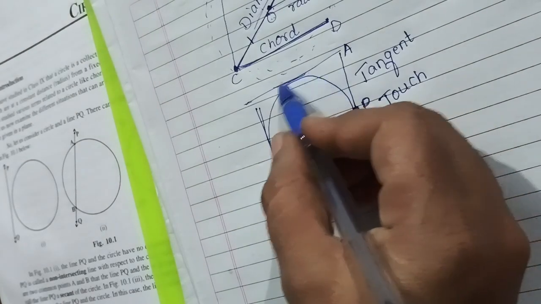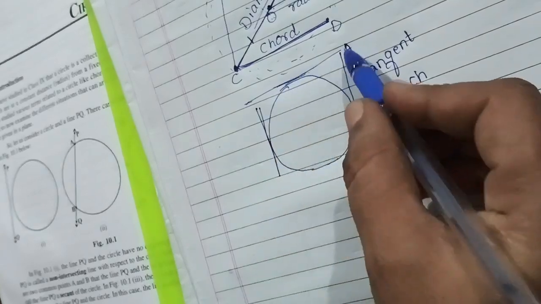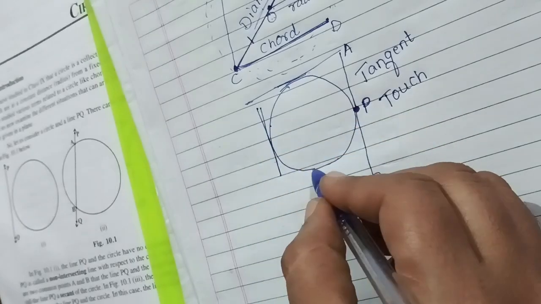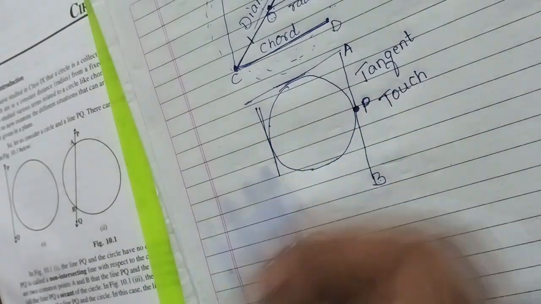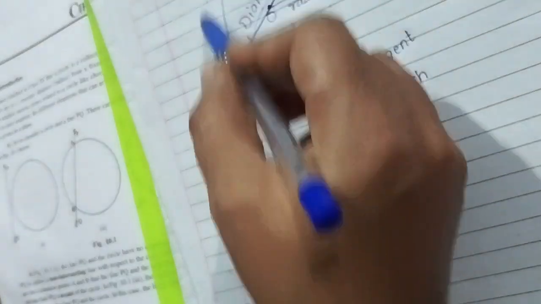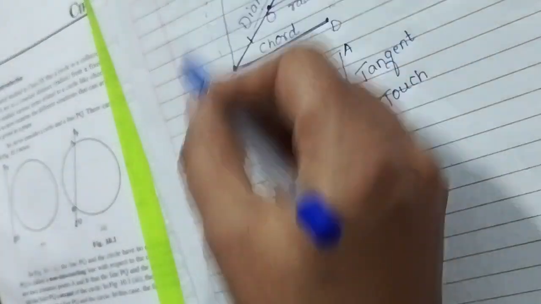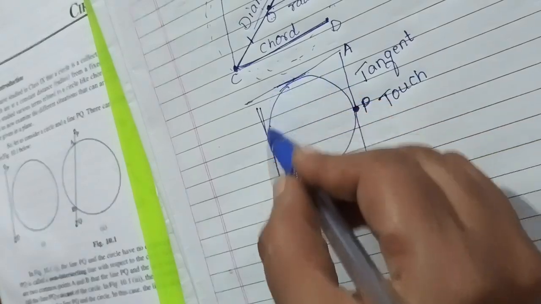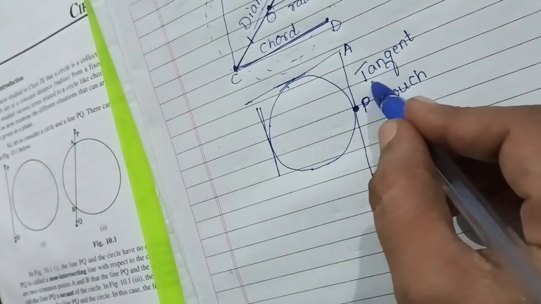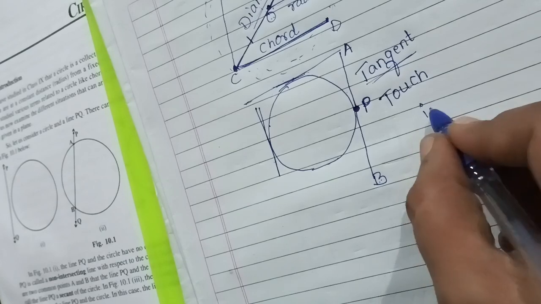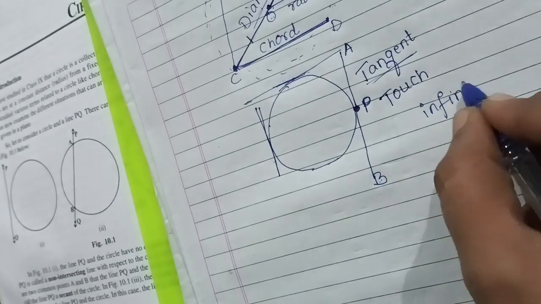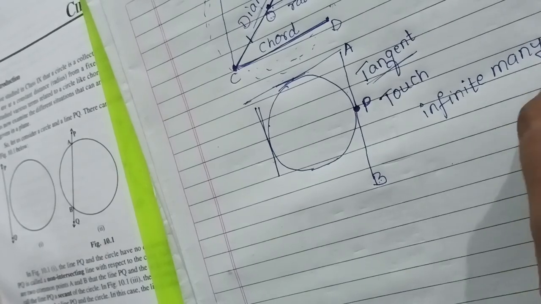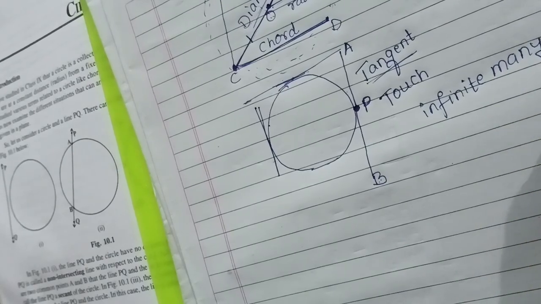So on the circle, how many tangents can we draw? Now you got an idea. The circle is made up of infinitely many points, so you can draw infinitely many tangents on the circle.